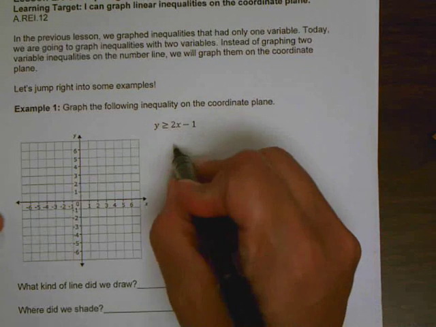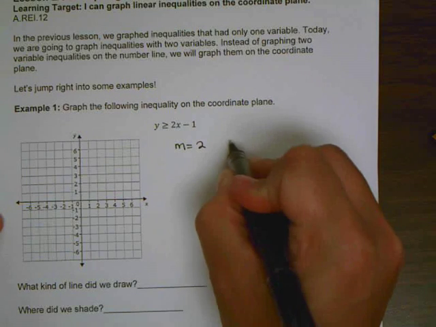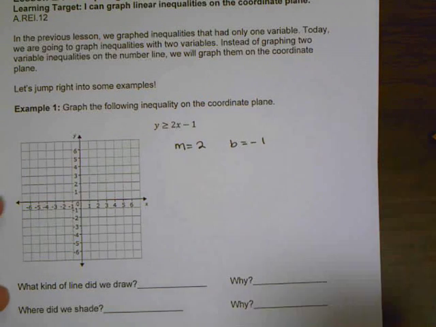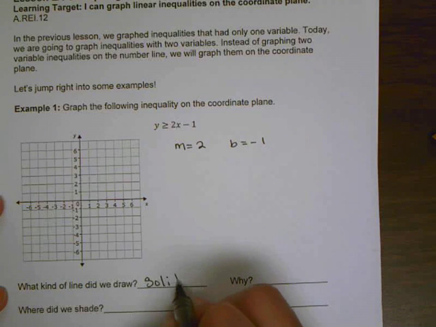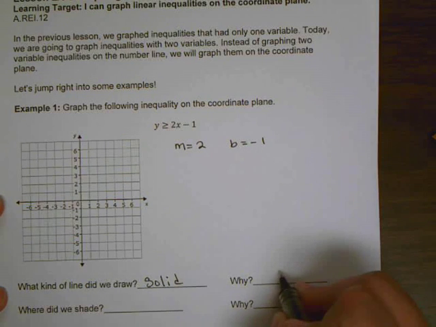So what we're going to do is we're going to graph this. The slope is 2, y-intercept is negative 1. What kind of line do we draw? Well, we draw a solid line. And why? Because the line is part of the solution set.